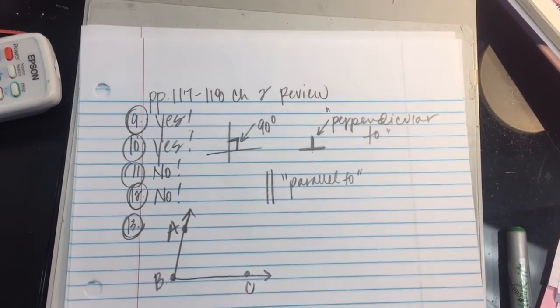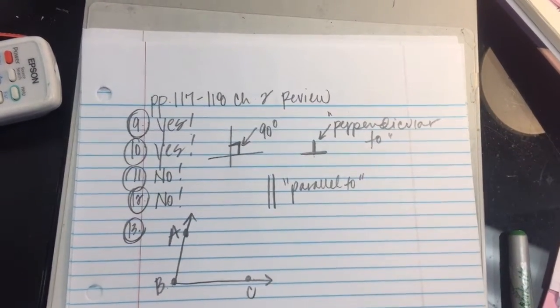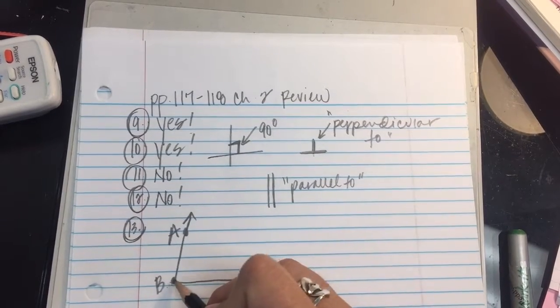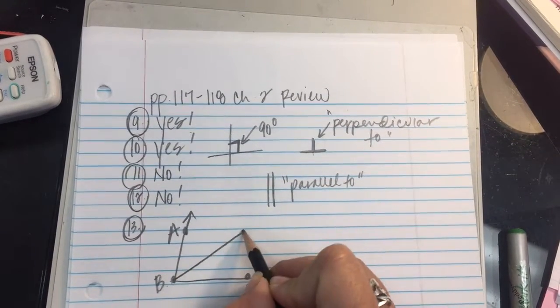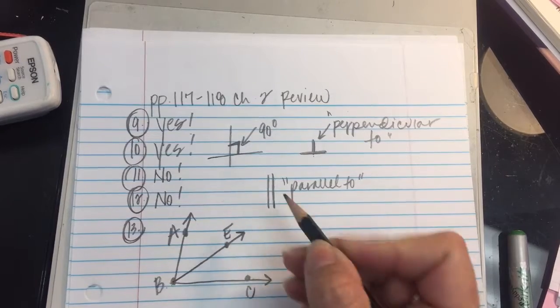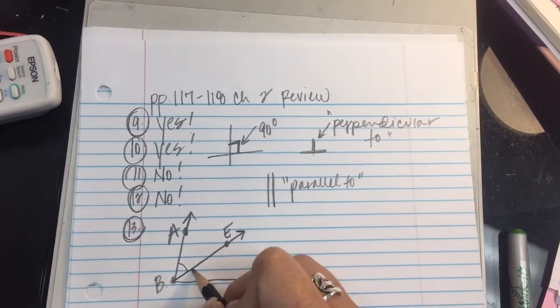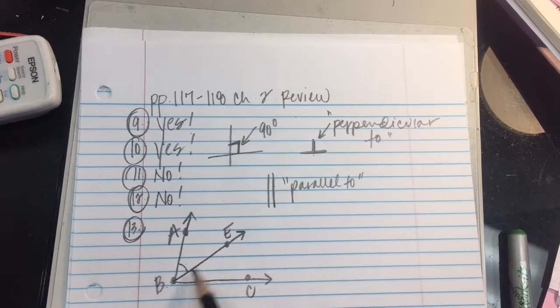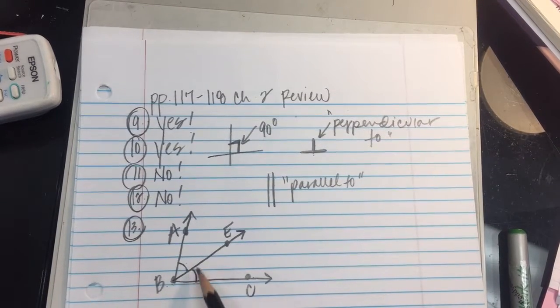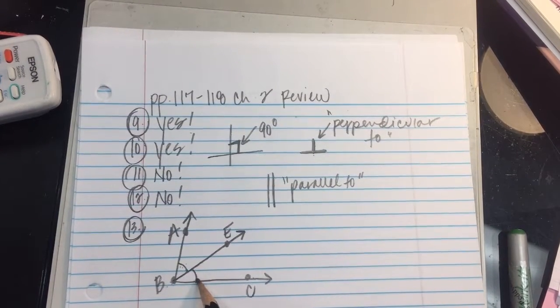And then they go on and tell us that we need to bisect it by ray BE. So I'm going to start at B, and I did a pretty decent job making them look bisected, but we would actually need to write these congruence marks in here to show that ray BE bisects it and you've created equal angles. So make sure you have equal angle markings.